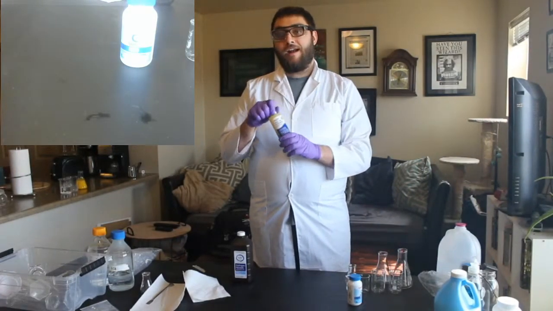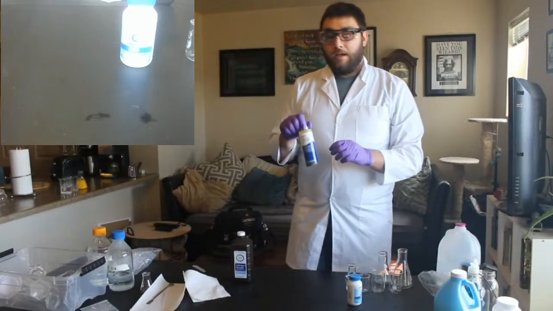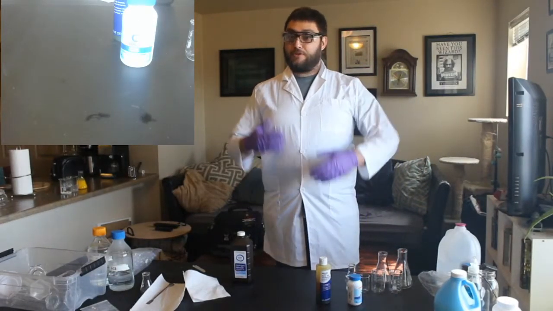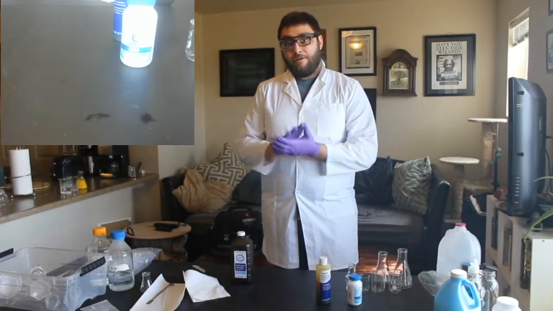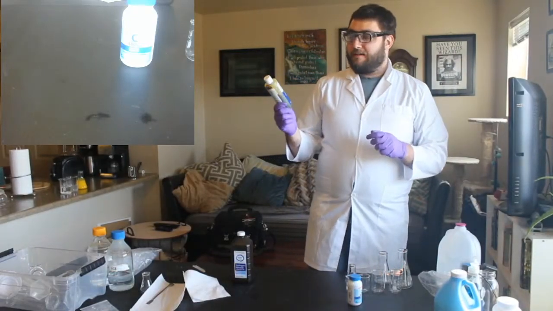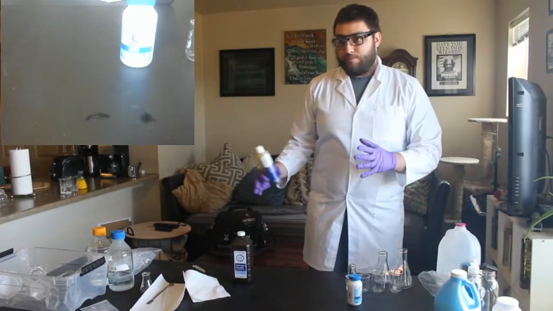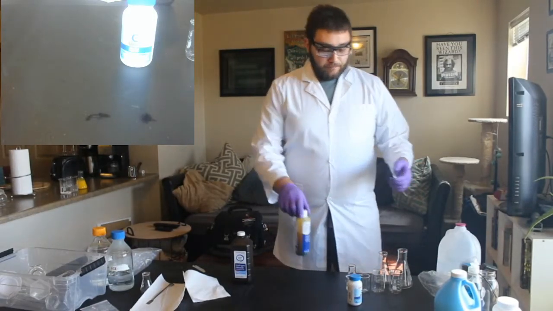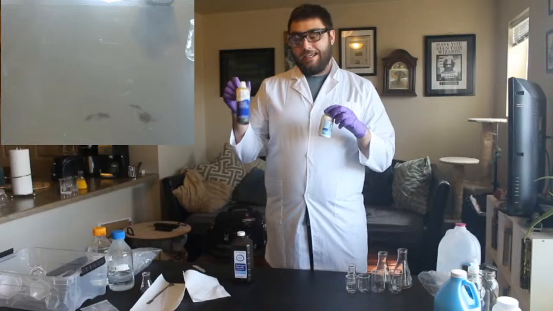And this is the regular iodine that you might get at the store just to clean your wounds. Doctors use it before surgery. It helps sterilize areas. So it's found in the medical section next to like the hydrogen peroxide and the rubbing alcohol and stuff like that.